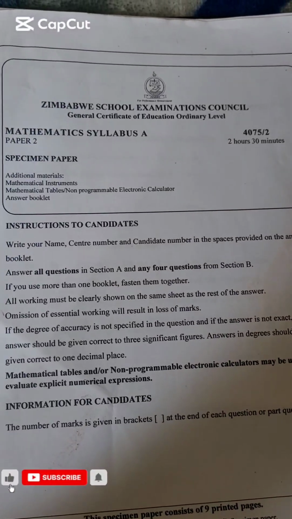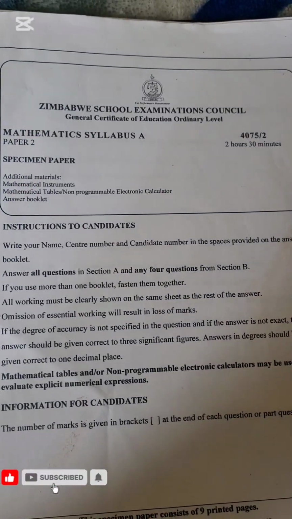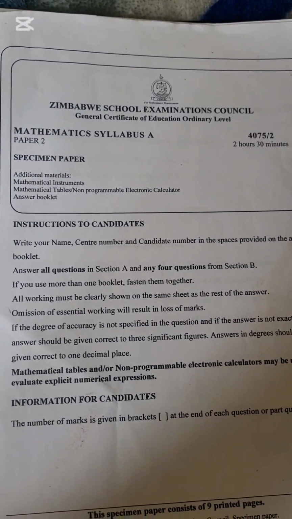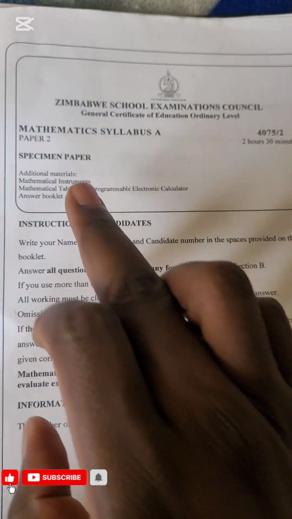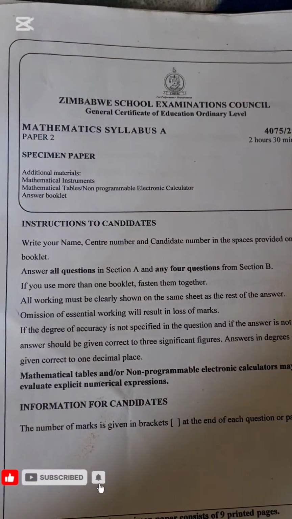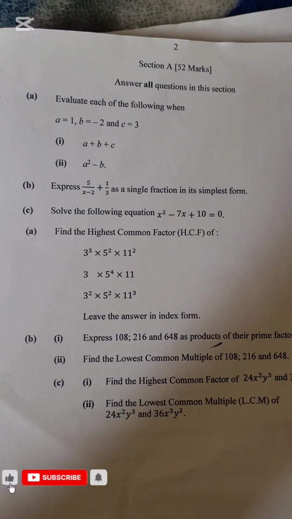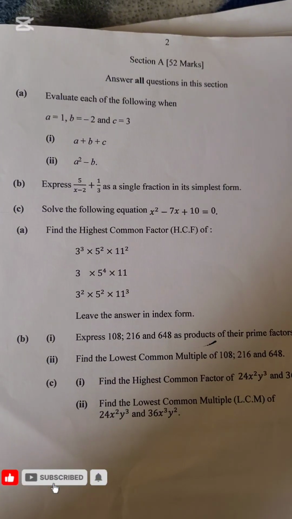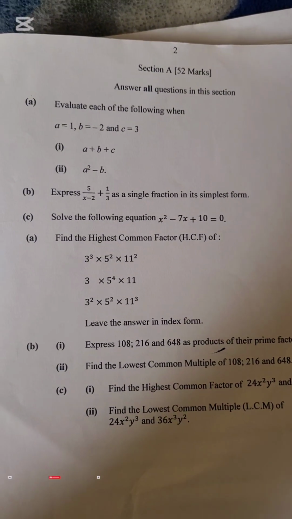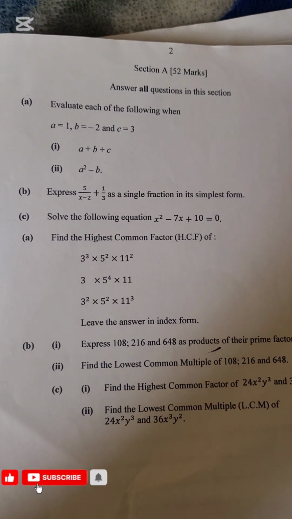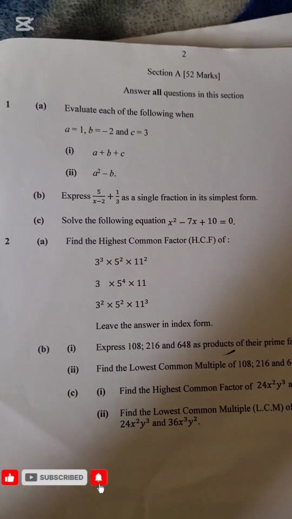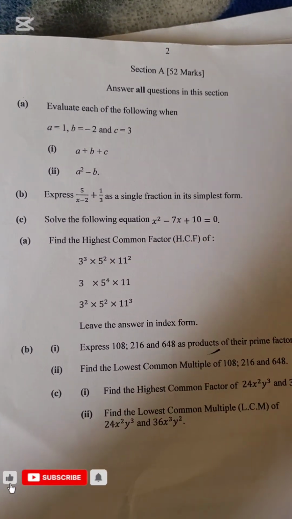We want to look at Mathematics Syllabus A, ZIMSEC. So we have Paper 2, specimen, additional. Okay, so we are given: evaluate each of the following when a is equal to 1, b is equal to -2, and c is equal to 3.